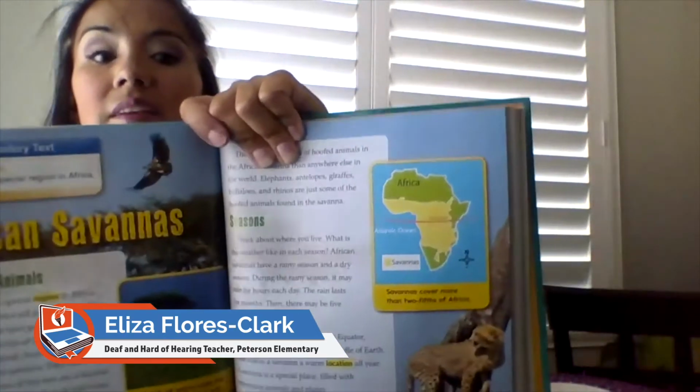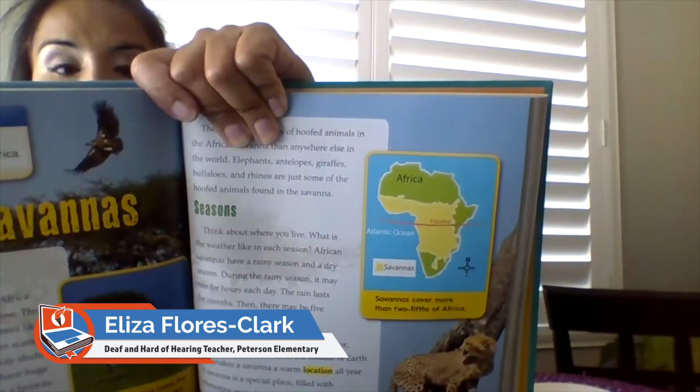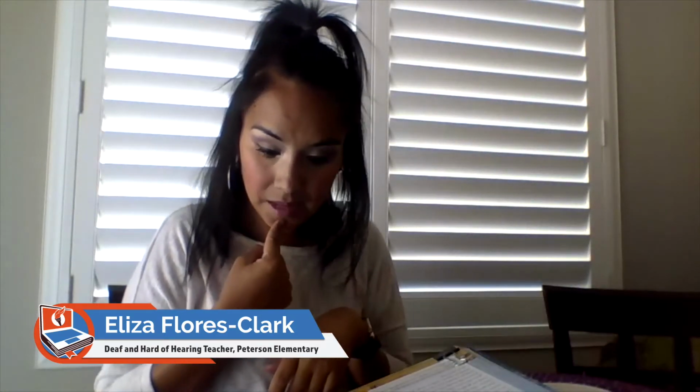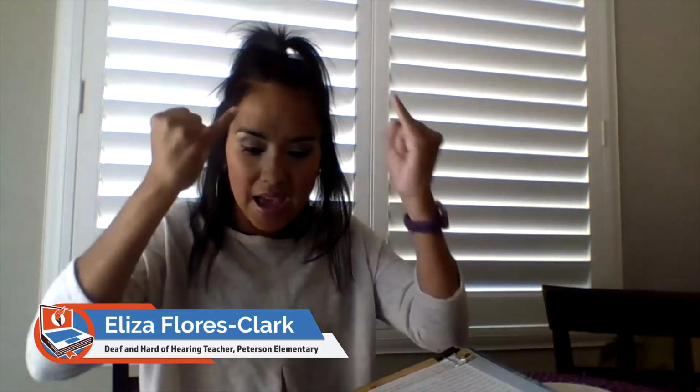An African savanna is near the equator. I'm going to show you the picture in the book right now so you can see what the equator is. Let's look at that picture right there. So it says, kind of an imaginary line that is in the middle of, so it's like half of our world.